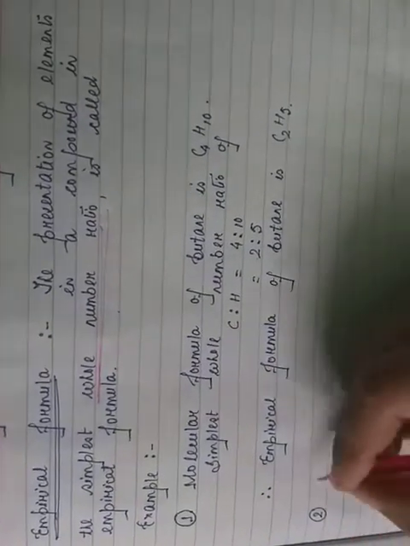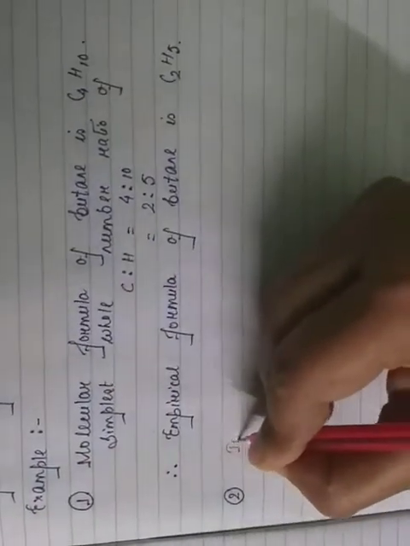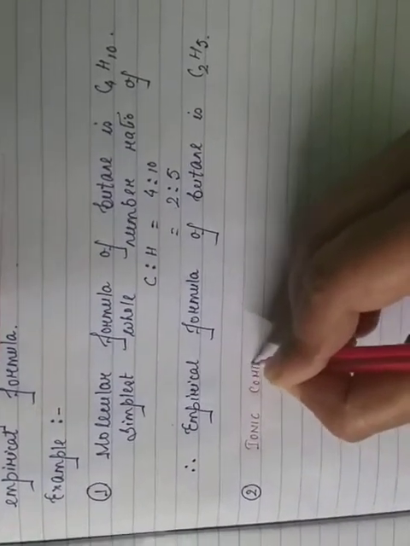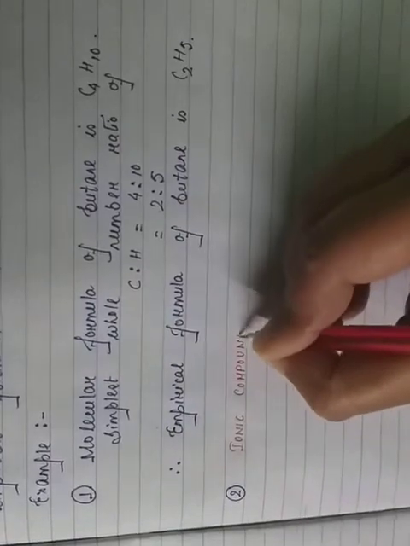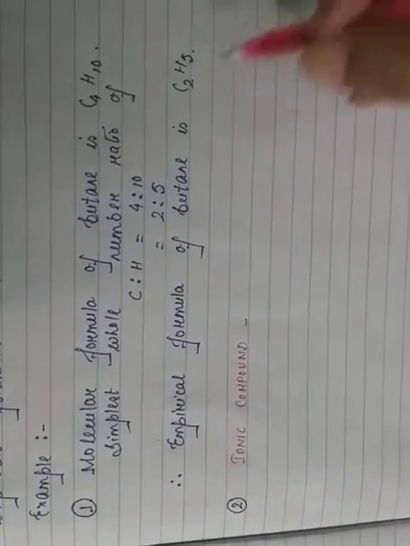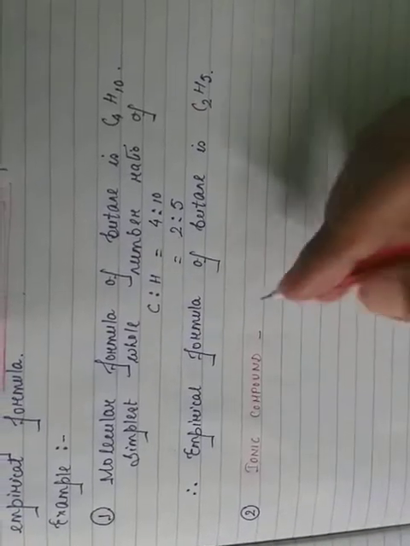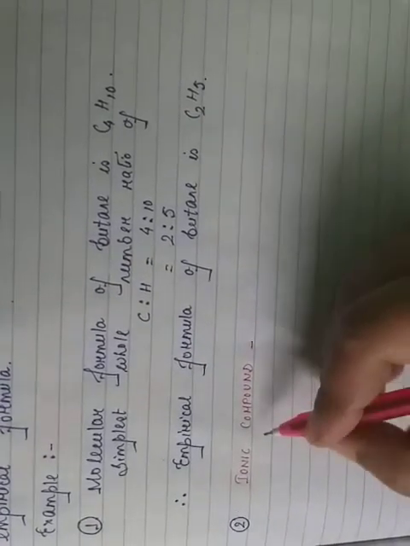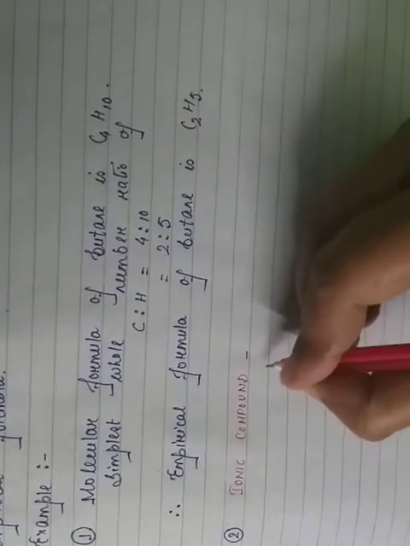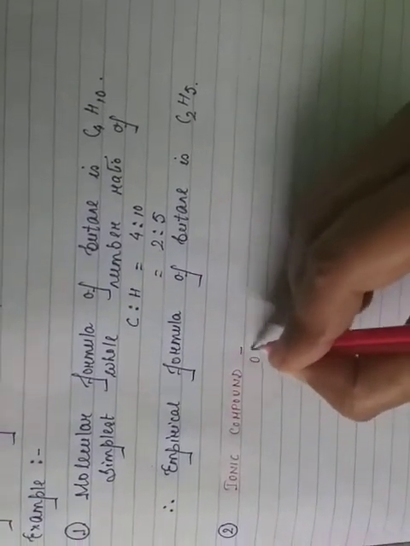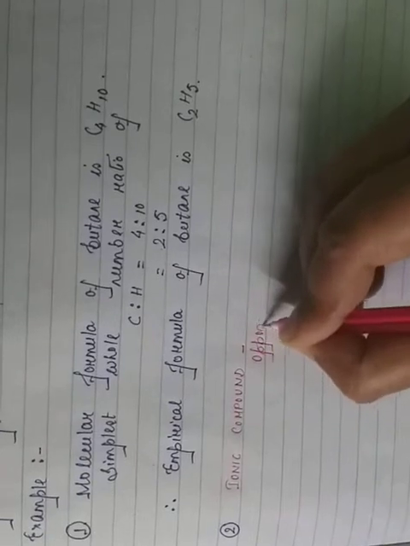The next one is for any ionic compound, that is, a compound where ions are present. These are not true molecules like C4H10, butane; all these are covalent molecules. Later on you will see the bonding. These ionic compounds are groups or clusters or aggregates of oppositely charged ions.